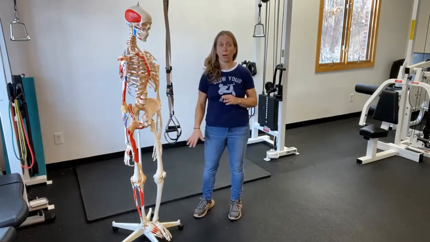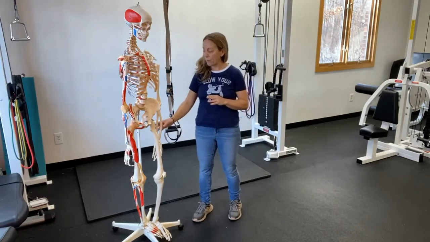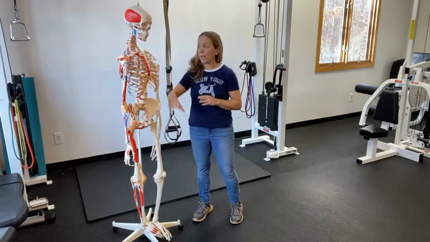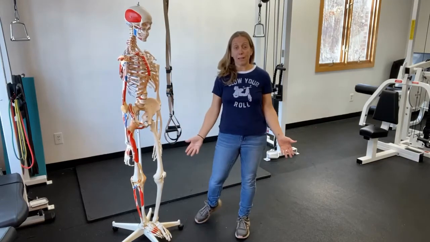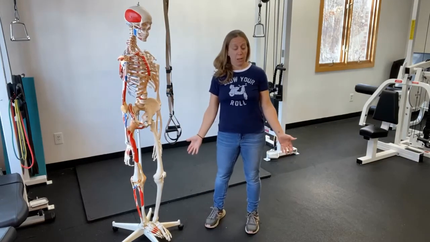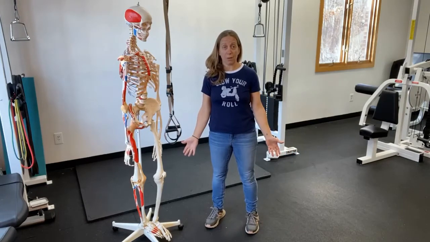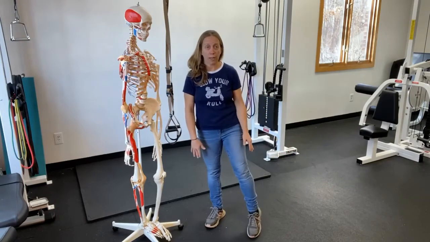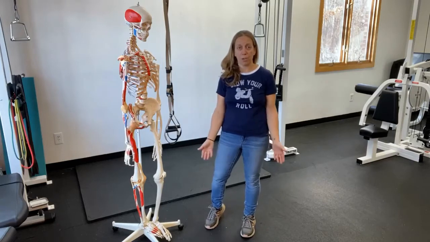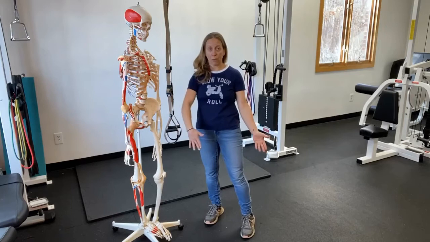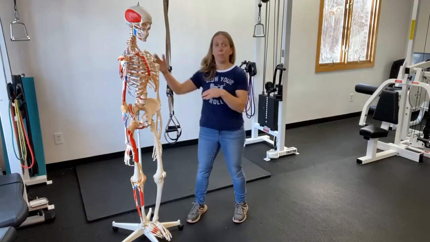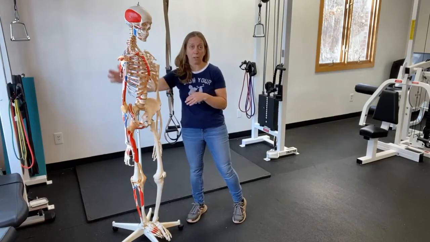If we look at our anatomical body standing right in front of us, anterior means front, okay? And in anatomical position, just so you guys know, arms are usually out like this, and the feet are more in a pointed plantar flexion position. So anterior means front of the body. Posterior means back of the body, so everything on the back side.